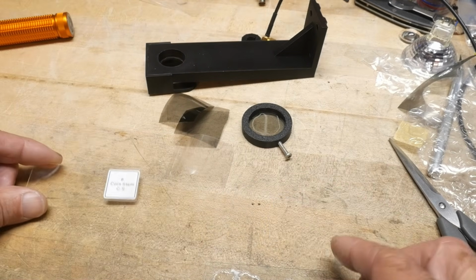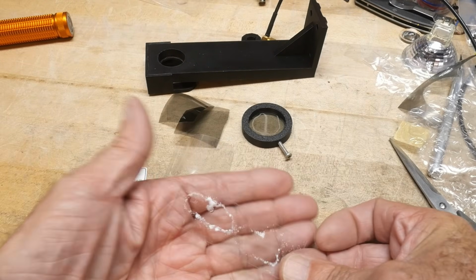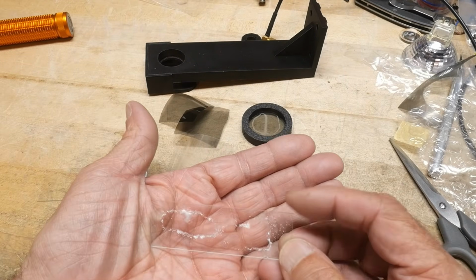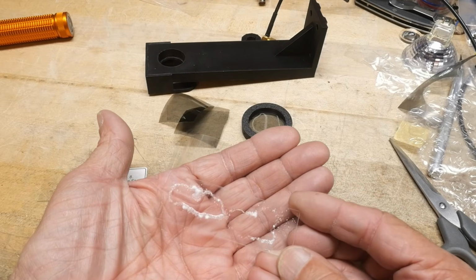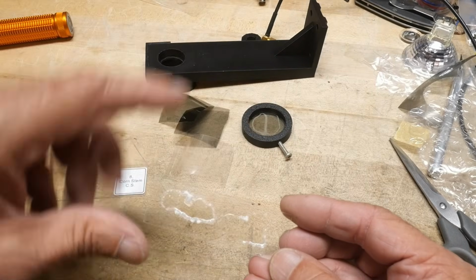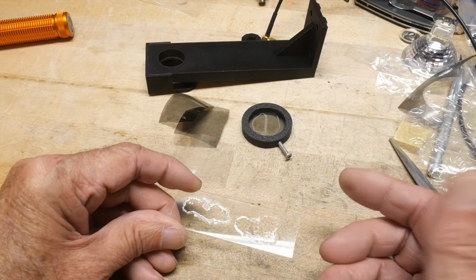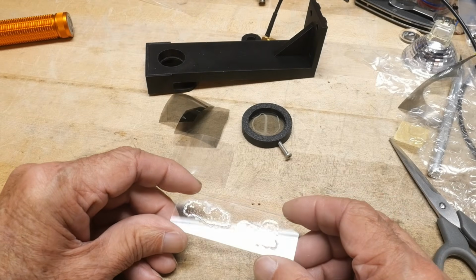Okay, and then this microscope slide I prepared myself. Okay, this is a really ugly one. What it is, is a normal slide where I've sprinkled on stevia. Stevia is an artificial sweetener, okay?